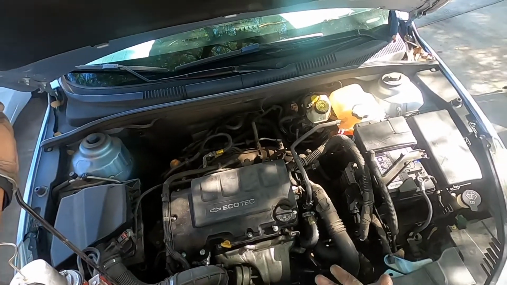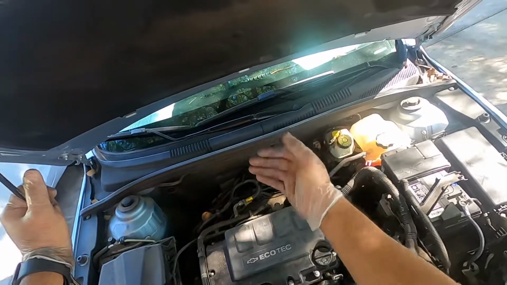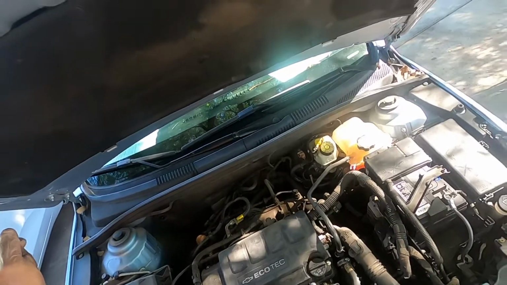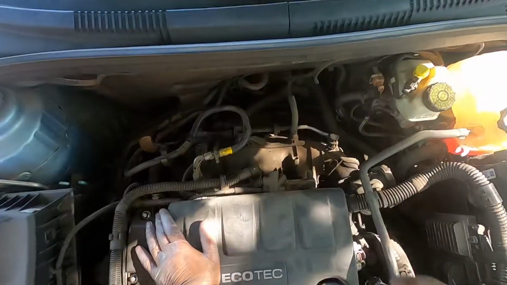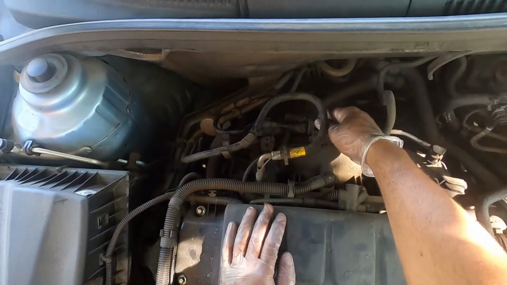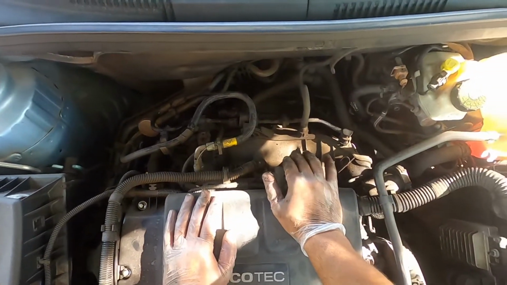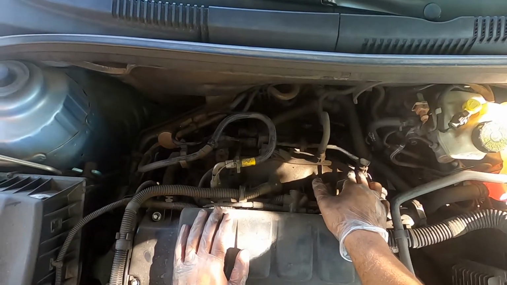One hint I would like to give you is, if you do have an evap flow during non-purge, you're going to have this sensor right here, this evap solenoid purge valve, and it's connected directly to the intake manifold.